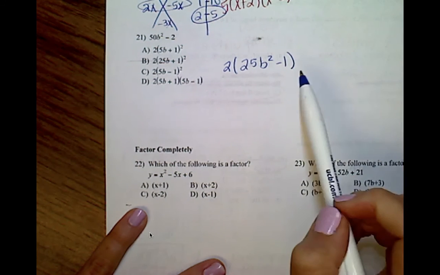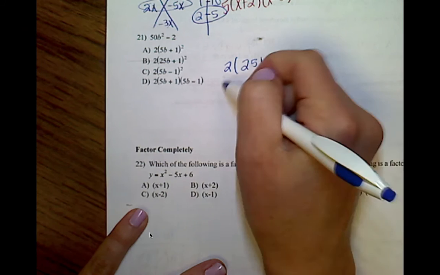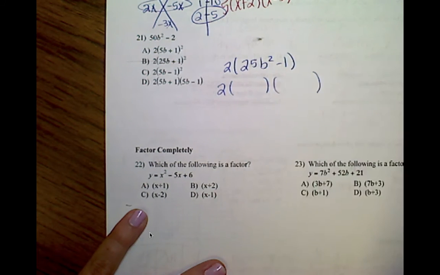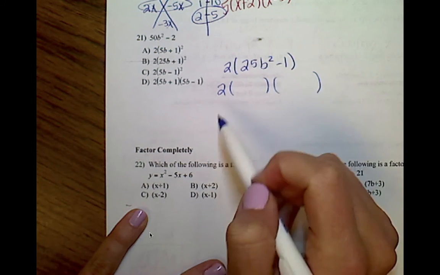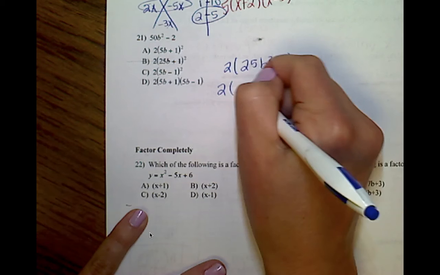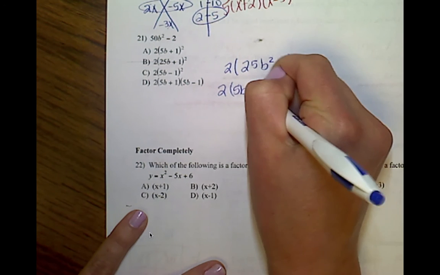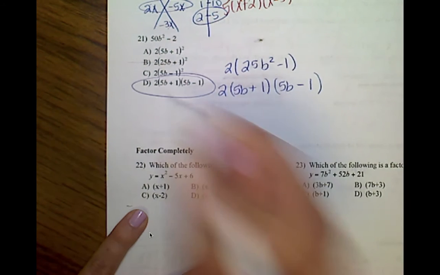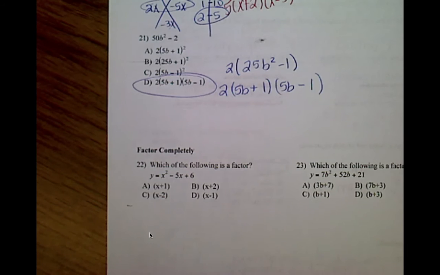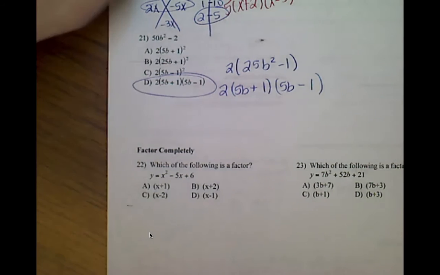Looking at this right here, we know we have 2, and we should hopefully have 2 parentheses. All of our answers have 2 parentheses. Square root of 25b squared is 5b. Square root of 1 is 1. We're going to make 1 positive, 1 negative. Let's give this option D. And once again, you can do the blood squirting if you want to.